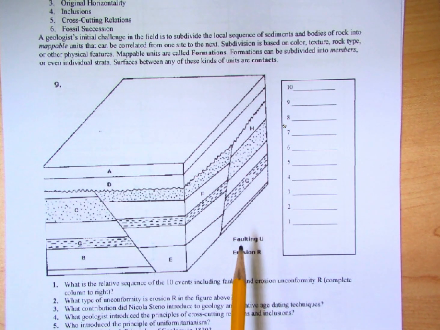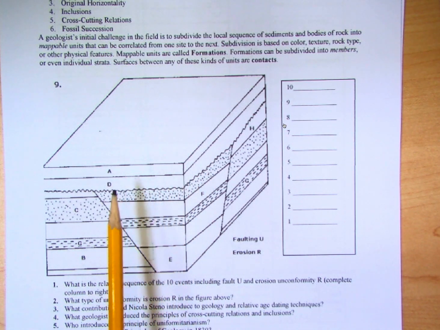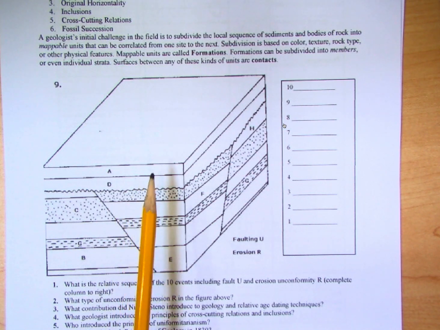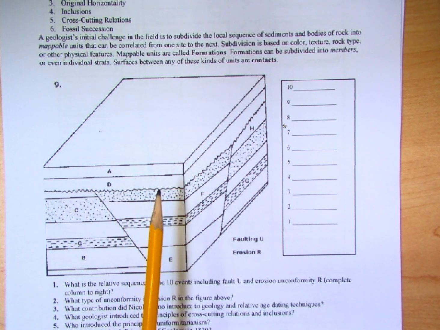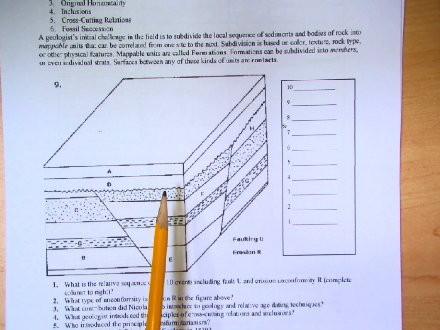So for example, erosion R is going to be some sort of unconformity. And here we see a good example of parallel units on both sides of the unconformity. Based on the tutorial we just did, the geologic time tutorial, you should know what this unconformity is. So I'll let you answer that question.